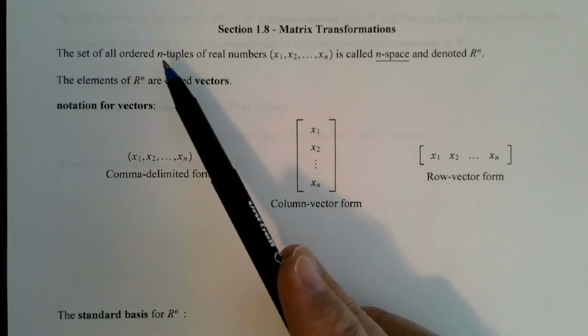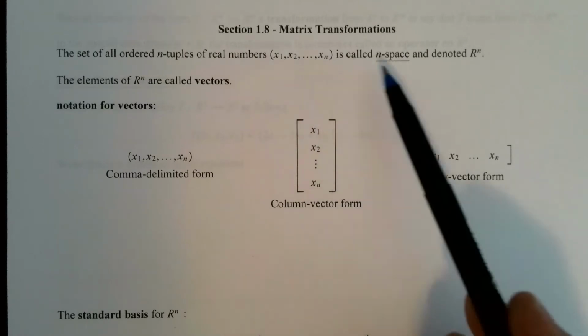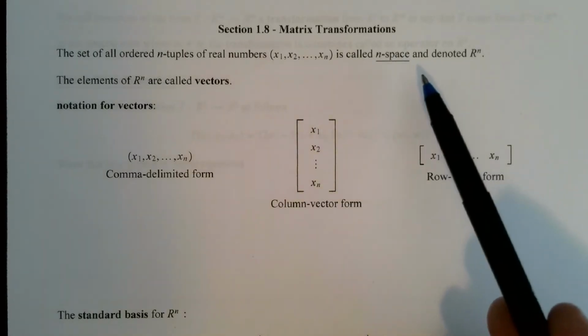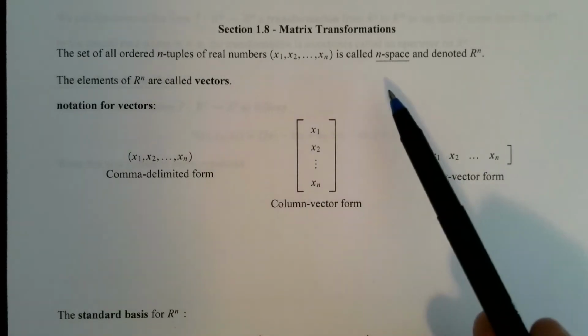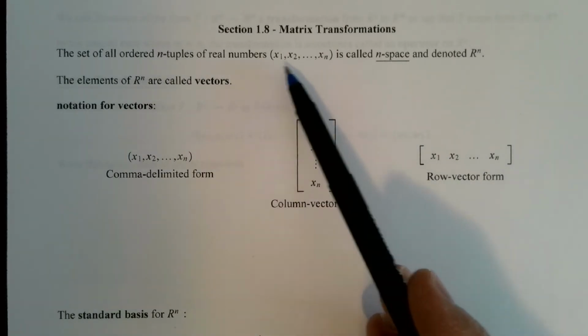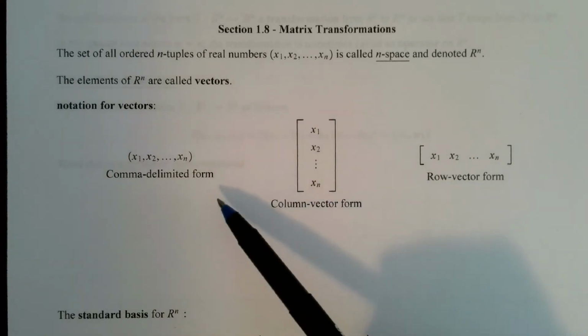So the set of all ordered triples, where n is 3, right? That would be 3-space. They would construct 3-space. 2-space is the set of all ordered pairs. 4-space, the set of all 4-tuples. 5-space, the set of all 5-tuples, and so on.